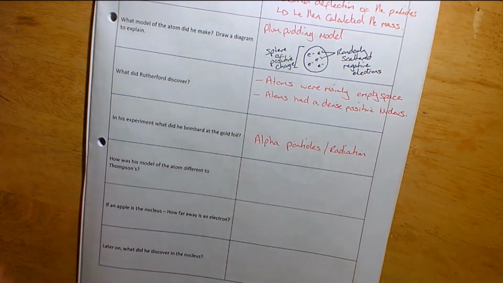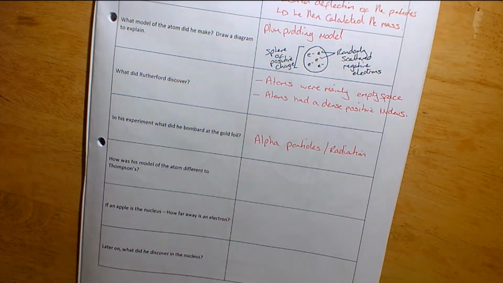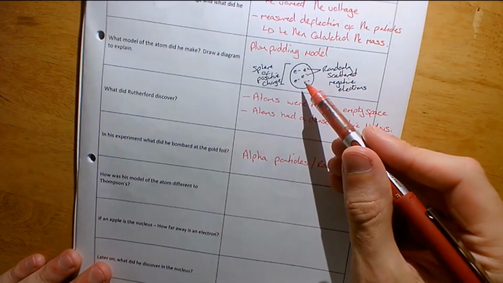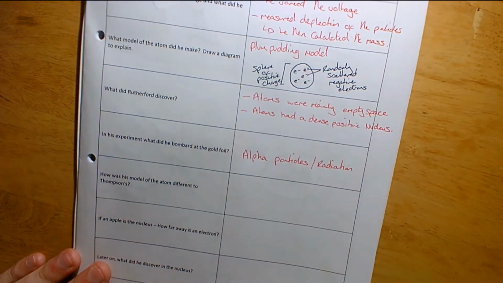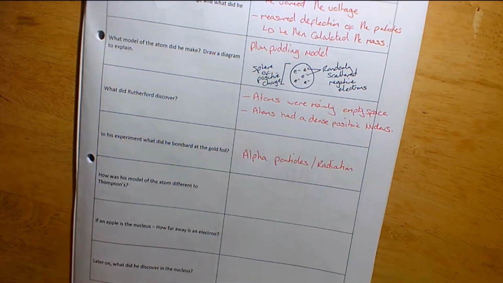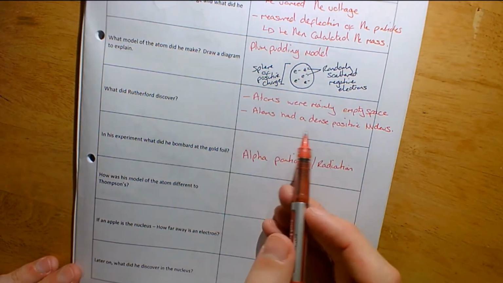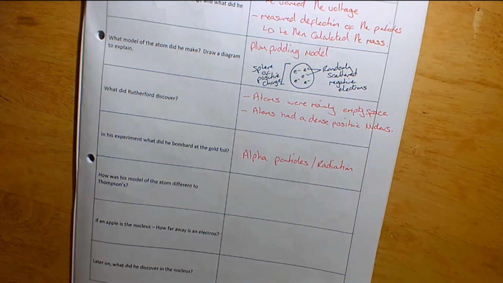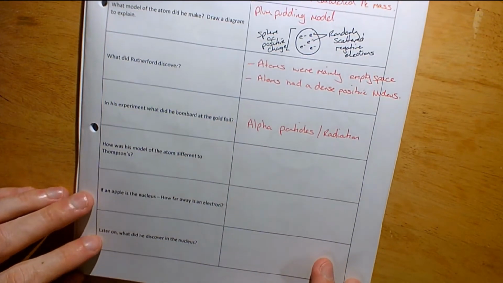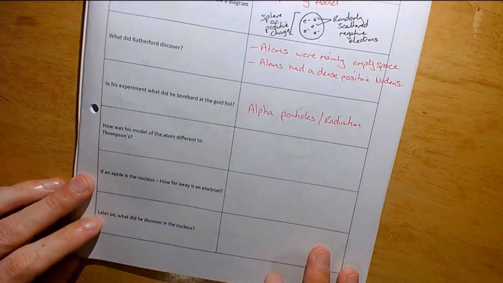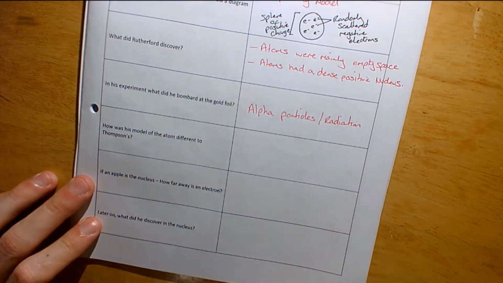Which, if there was anything solid with mass in the atom, they would have bounced off of. He was expecting all of them to pass through. If this model had been correct, they all would have passed through, no deflection. So the fact that most of them did kind of confirm that it was mainly empty space, but the fact that a small number did deflect back proved that there was a dense positive nucleus at the center of the atom. How was his model of the atom different to Thomson's?